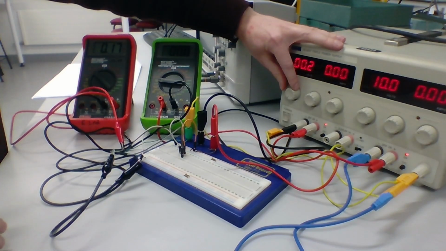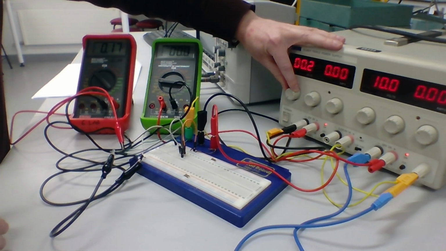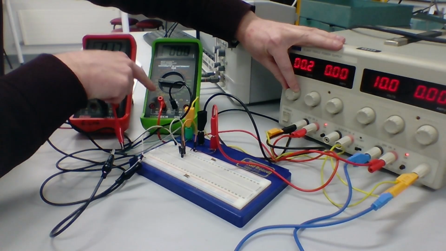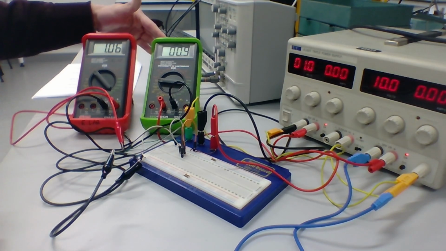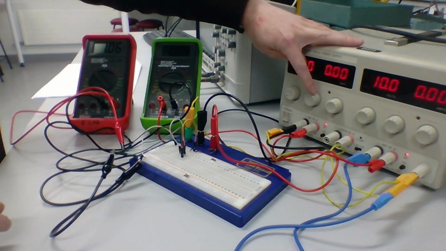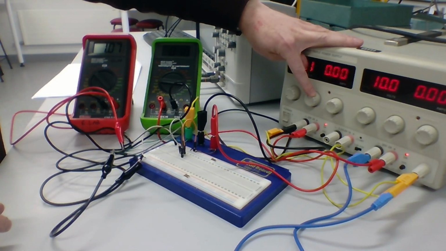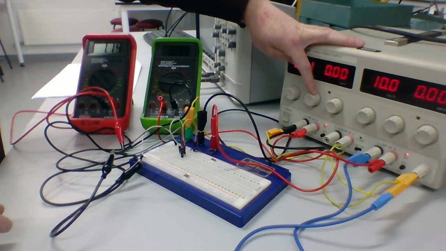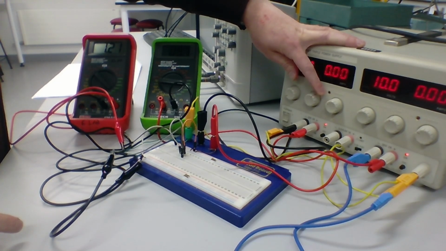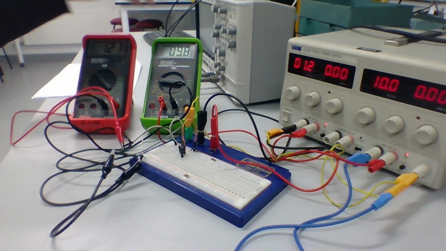What we can then do is slowly start increasing this gate source voltage until we see an increase in the drain current. So I'm going to increase that. Suddenly I see now we're at 1 microamp of drain current. So now I can use the fine control on the voltage power supply to have a little more control over this voltage so I don't overshoot. Increase it up until we get about 10 microamps of drain current.